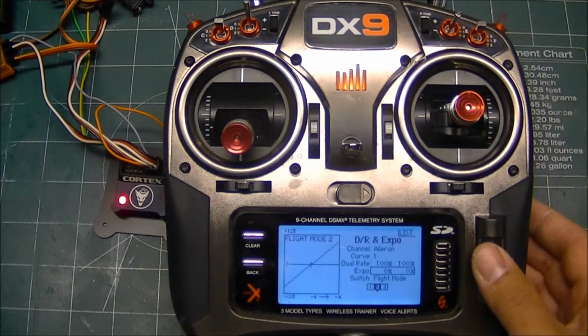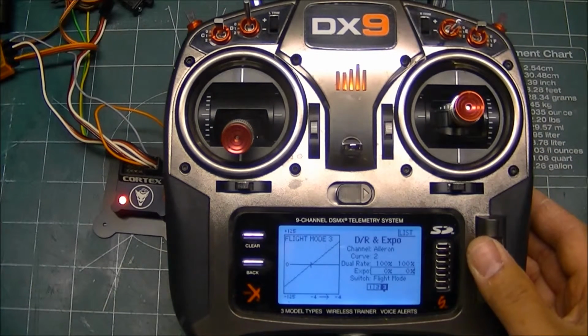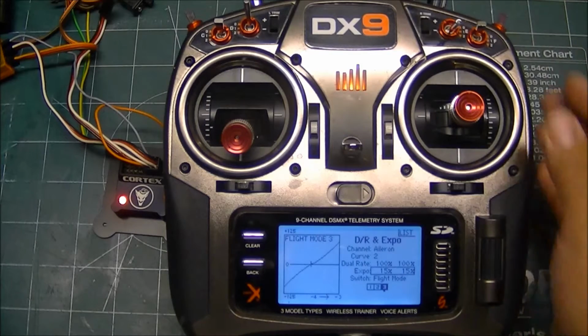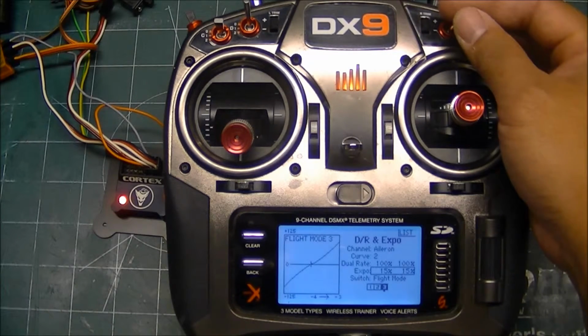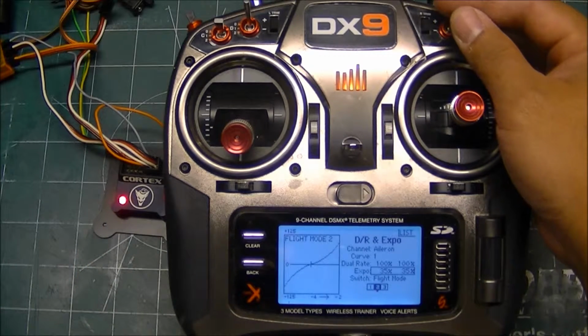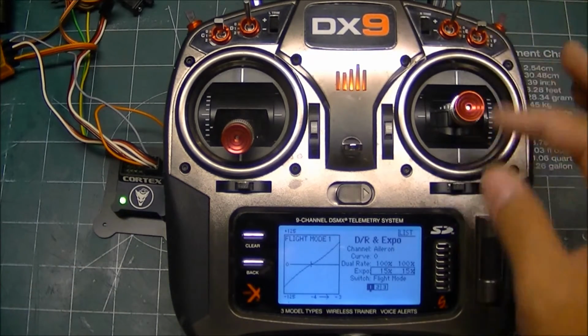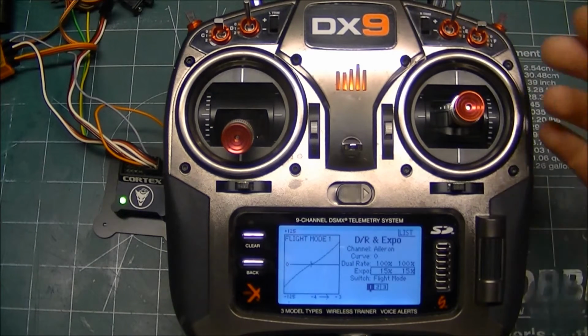Flip the switch down. And this is where I would normally fly with like 35% expo. Flip the flight mode switch again, 3. This would be still low, but this is for rate mode, so I'll run it at 15%. So for the Cortex in rate mode, I have 15% here. Flight mode 2. Cortex is off. I have 35%, my normal amount of expo, like I would have if I didn't have the Cortex on. Flight mode 1. And then the hold mode, 15% again, half the amount I normally run.